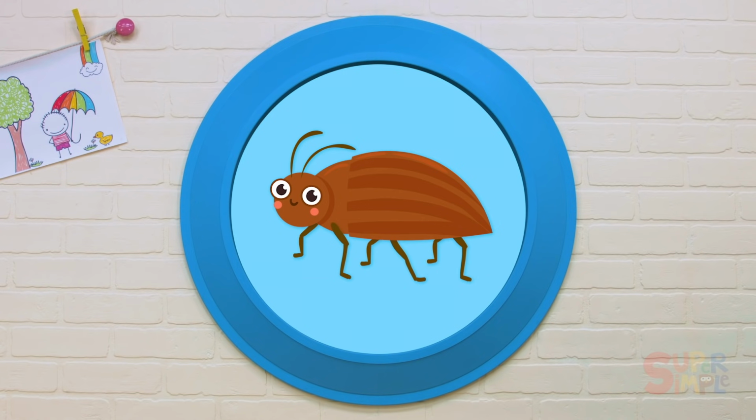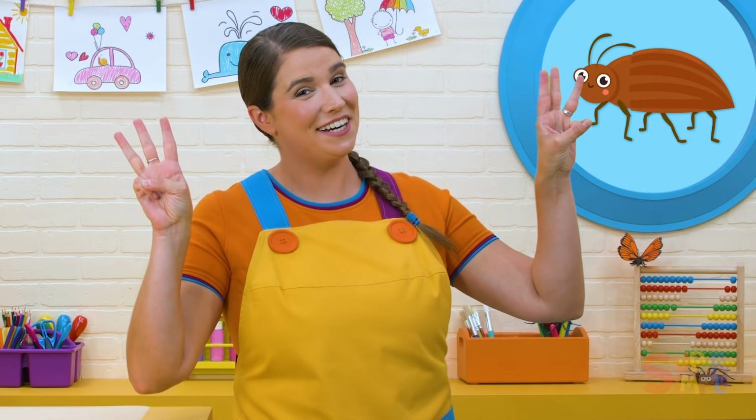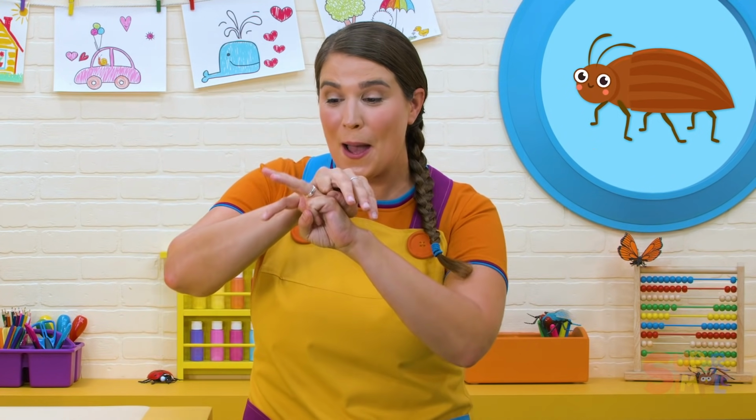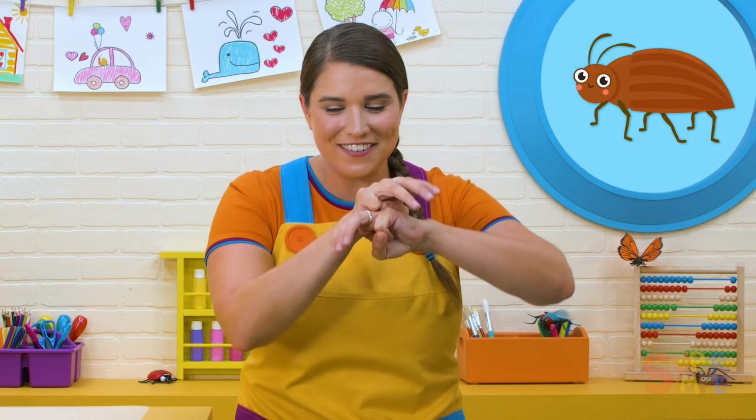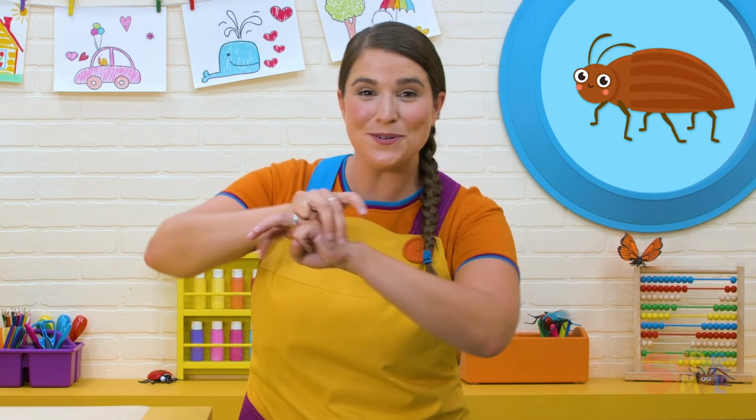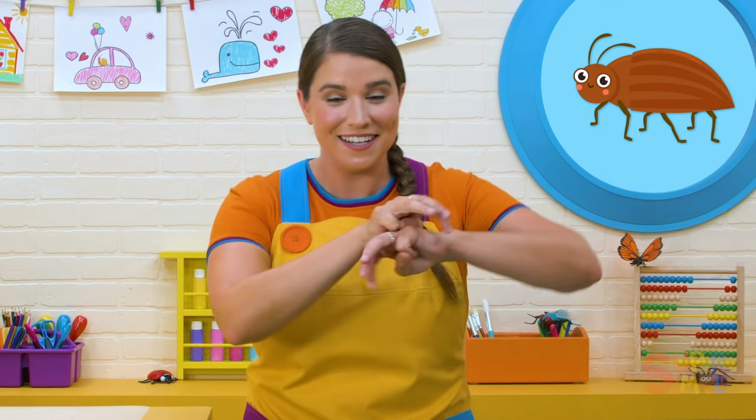6 legs. Let's pretend to make 6 legs using our fingers. 3 over here, 3 over here. We can make our beetle crawl around on 6 legs. Look at him go.